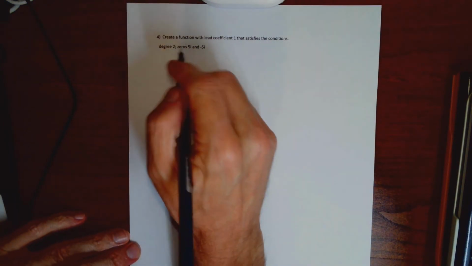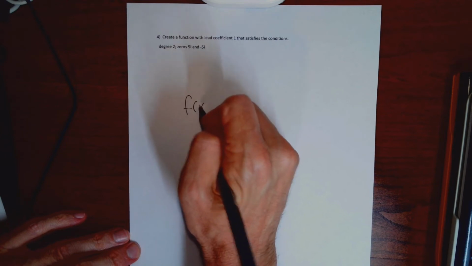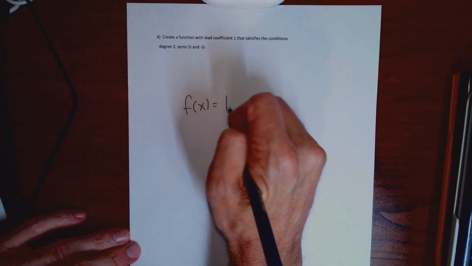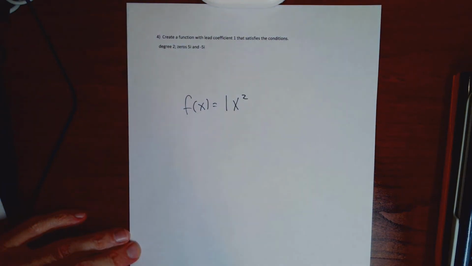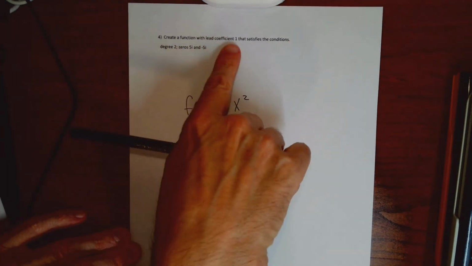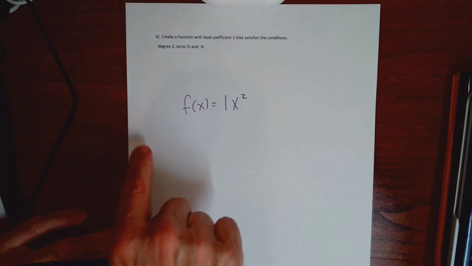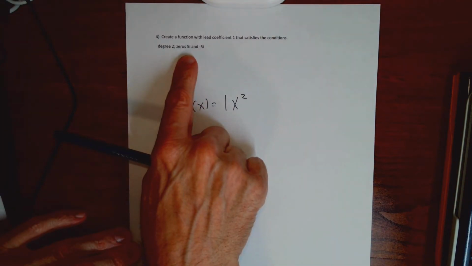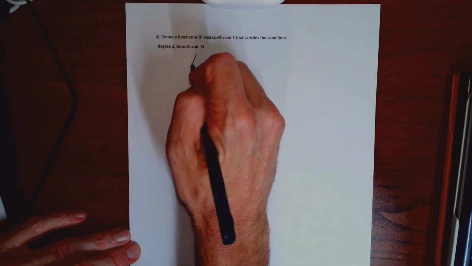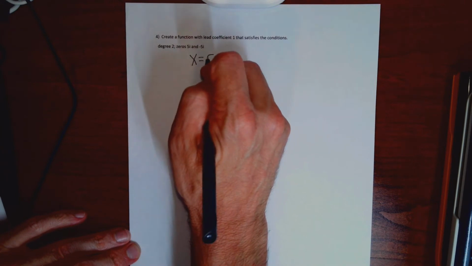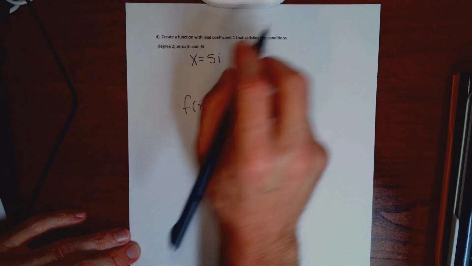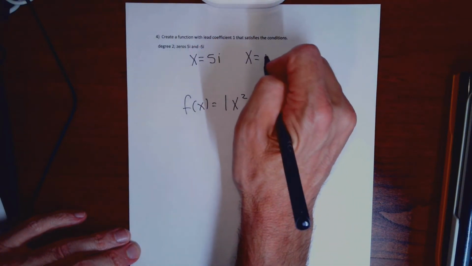Problem 4 asks me to create a function with degree 2 with lead coefficient 1. So my answer is going to have some sort of function notation. And the first term is going to be 1x squared because that's degree 2 lead coefficient of 1. Probably suppress the 1 and just write x squared. And I need to satisfy the conditions that it has zeros of positive 5i, so 0 of x equal positive 5i, and 0 of x equal negative 5i.